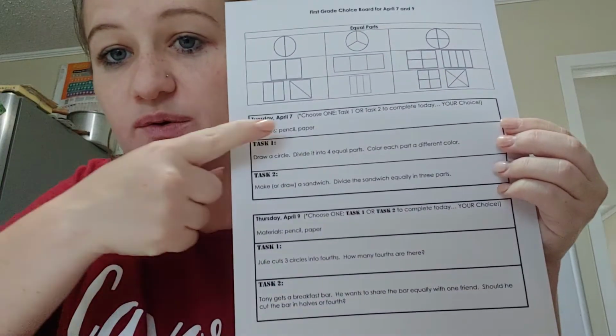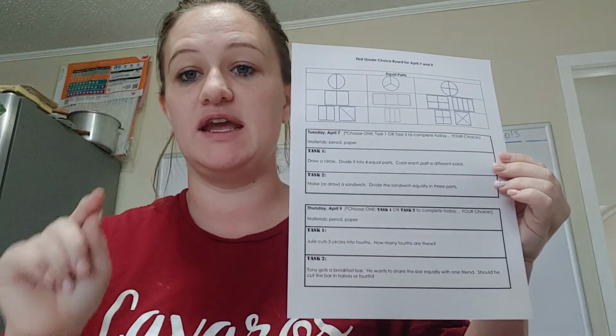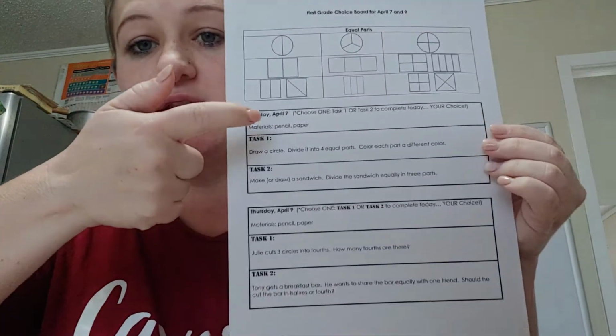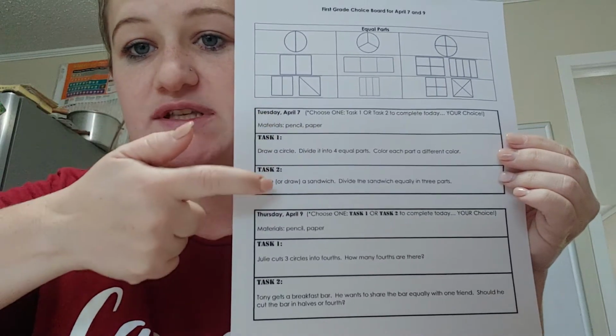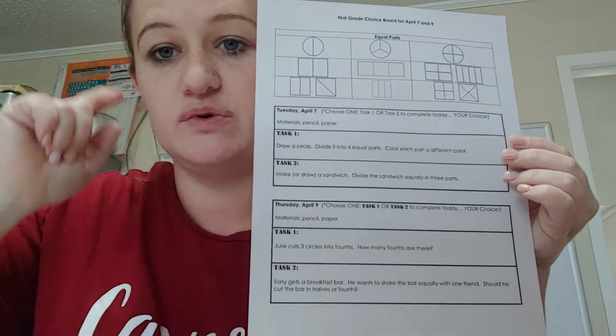Let's see, in math today, you have what they are calling a choice board. So you're on this piece of paper, whenever you click, if you're doing online, whenever you click on your math lessons for the day, it says choice board for April 7th and 9th. So this box right here is April 7th, so you have to pick between task 1 or task 2.